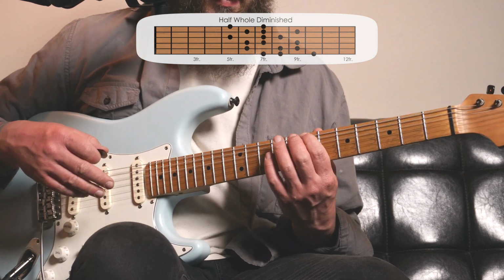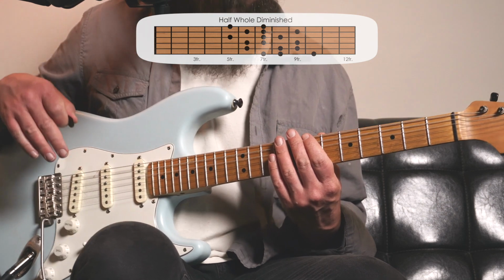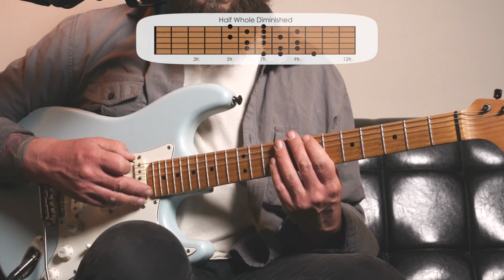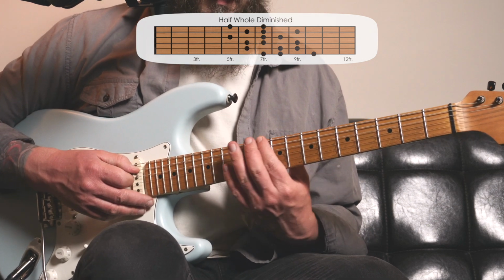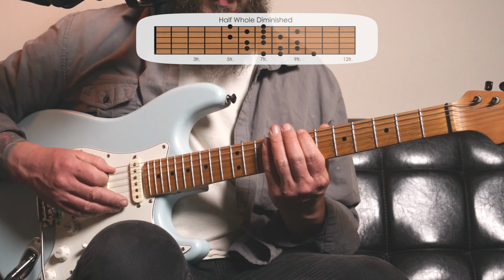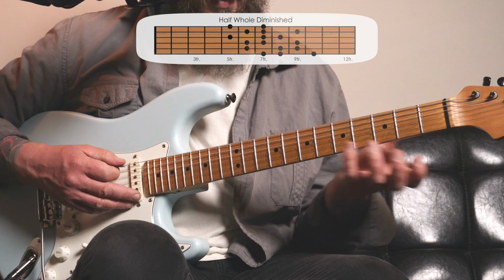And just to wrap this back around so that you can see how interesting these are in their symmetry. If I go up a minor third, my shape is exactly the same. So I'm playing the same scale notes. I'm just up a minor third, just like with our arpeggios.